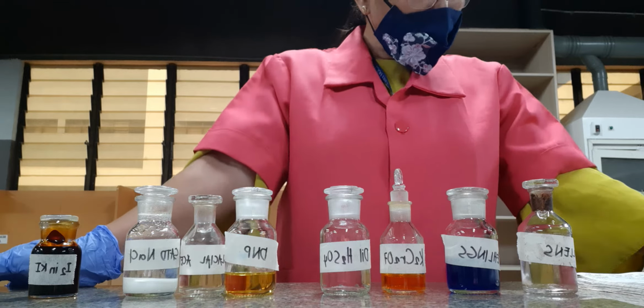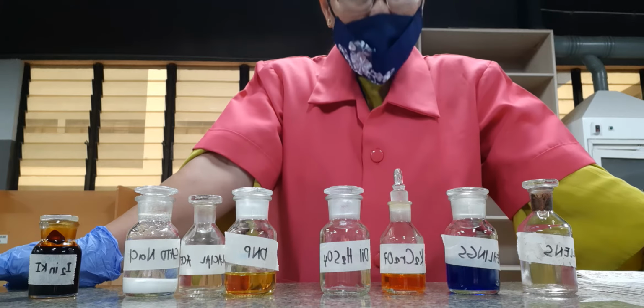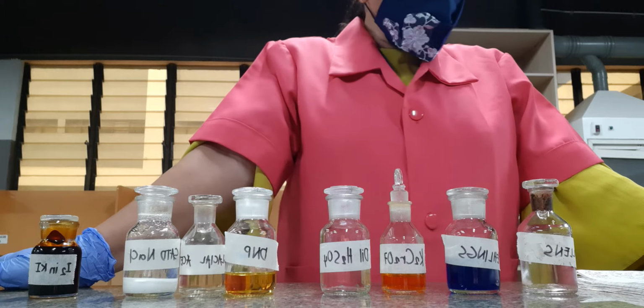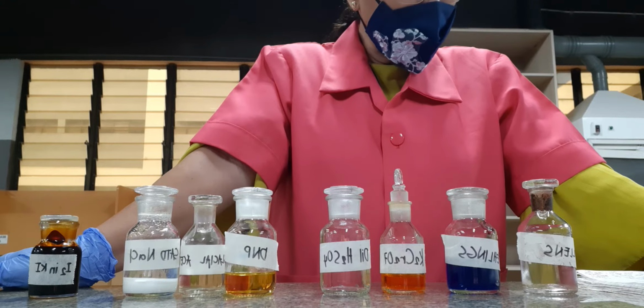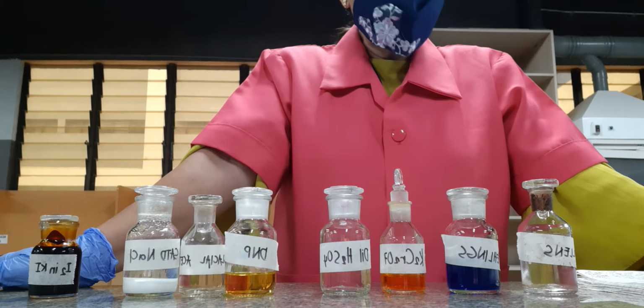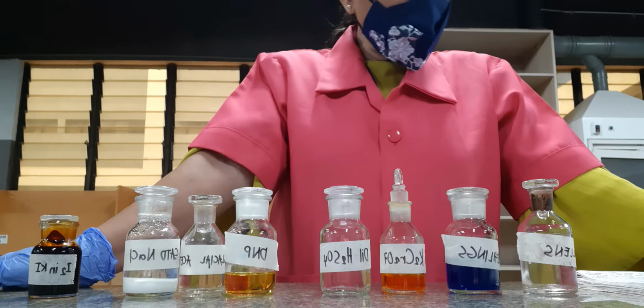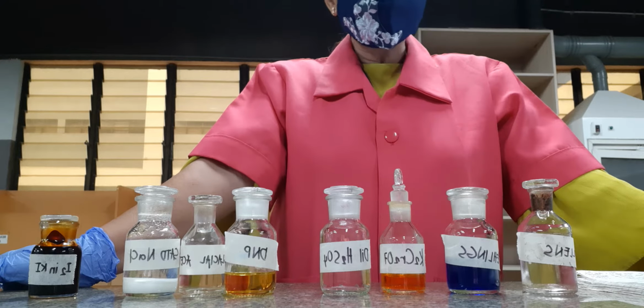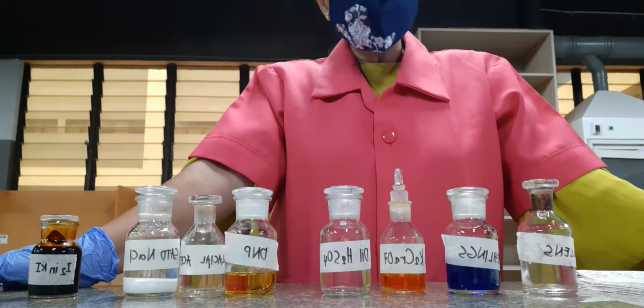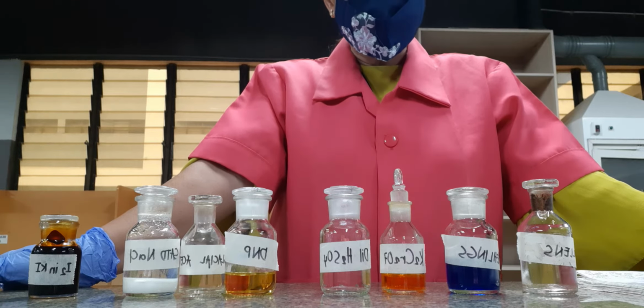Now our last test is what we call iodoform. By the way, what is an indication of using Brady's test or the dinitrophenylhydrazine test? These are mostly positive to aldehydes and ketones. Therefore, we expect a chemical reaction to take place between DNP and aldehydes as well as ketones.